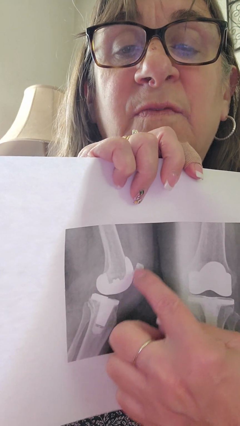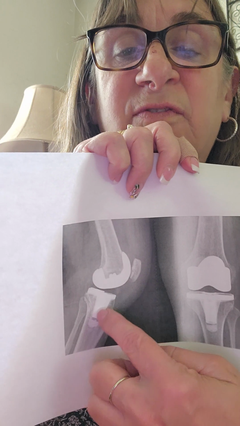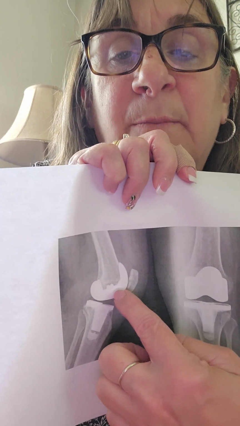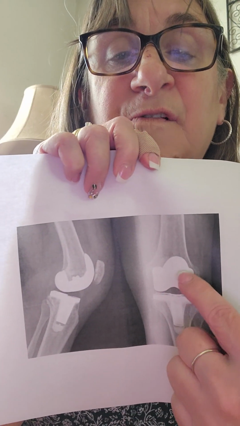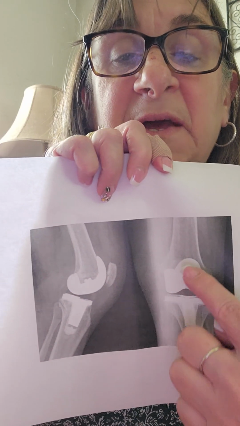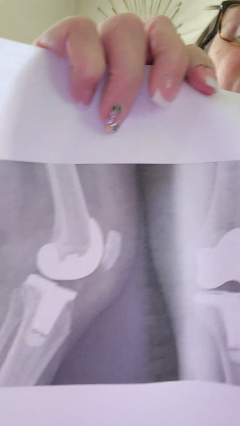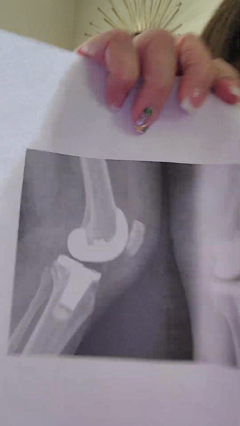Here's the side view, the sagittal view, of the replacement on the tibia. This is the sagittal view of the replacement part on the femur, front view, tibia, femur. This is what a total knee replacement looks like.